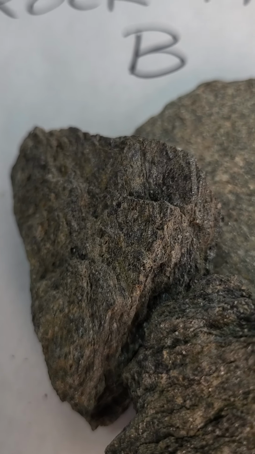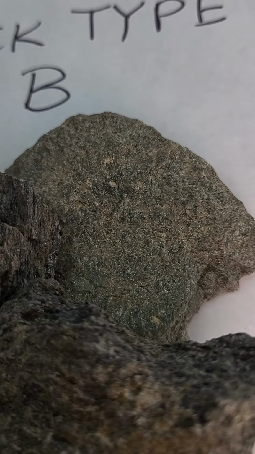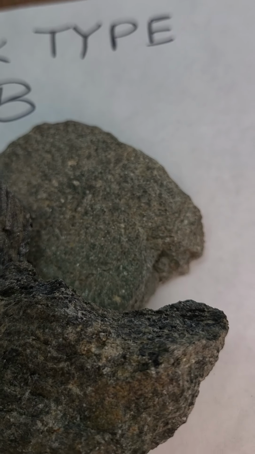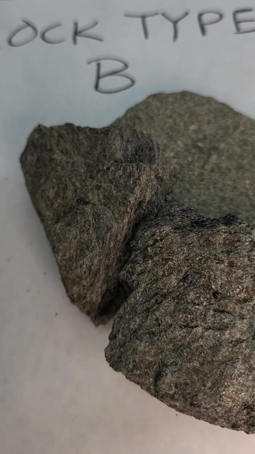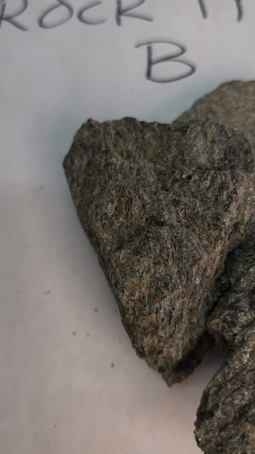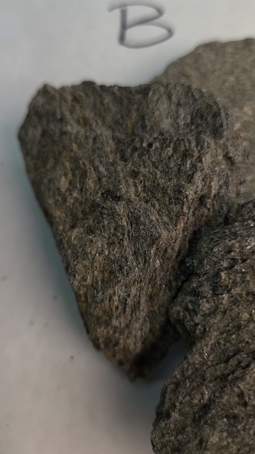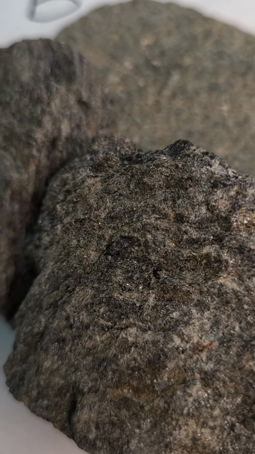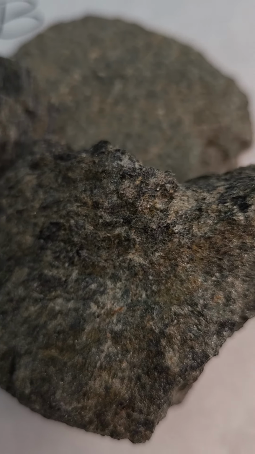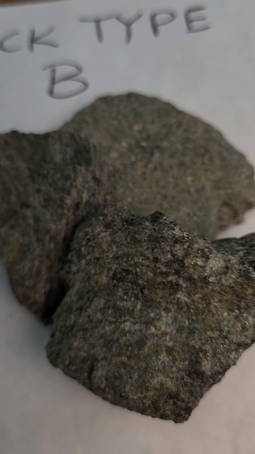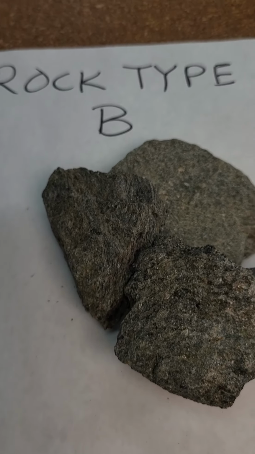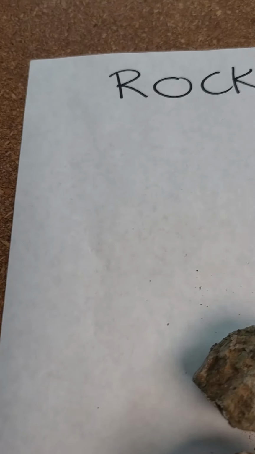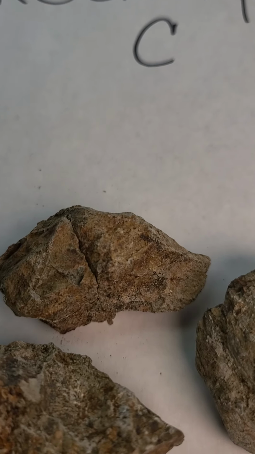And they kind of look like some little platey layers. And the same with this one. If I tilted it, you might see that. So there, that's a little bit better. Here's rock type B. I'll zoom back just a little bit on that. Rock type B, and then we're going to come over here to rock type C.